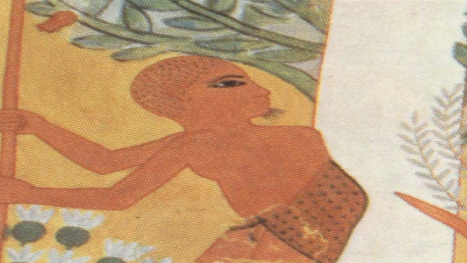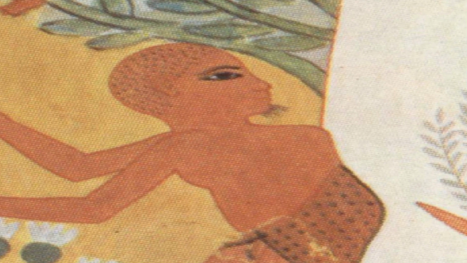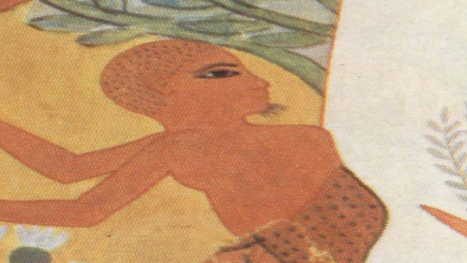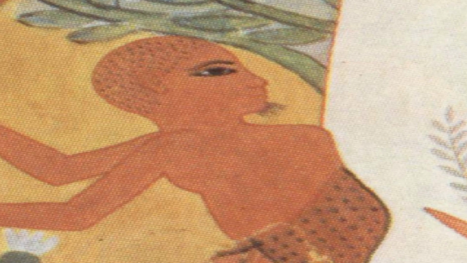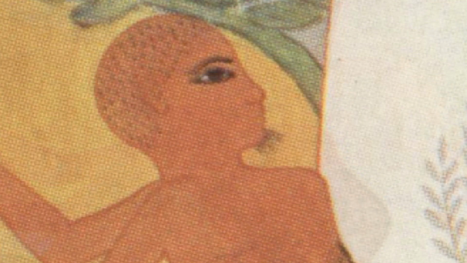This next image, also from Egypt, is a water boy. This is a young Israelite. As you can see by his hair, he's got what they call knots. Also, his beard is just starting to come in, which would make this Israelite approximately 14 years old.